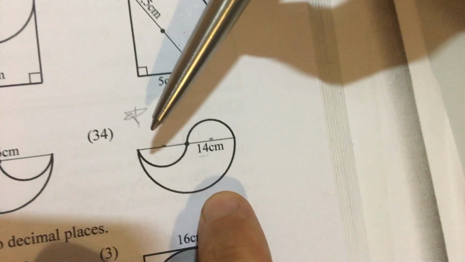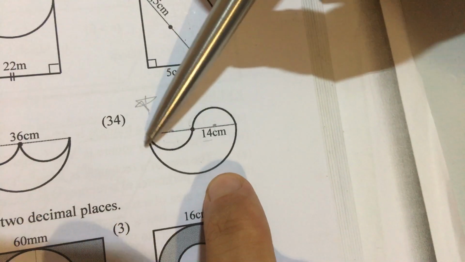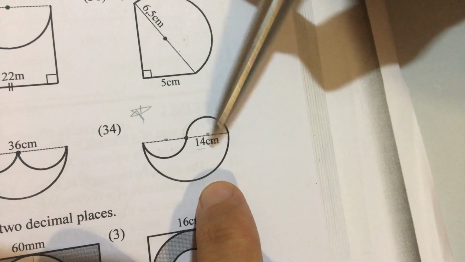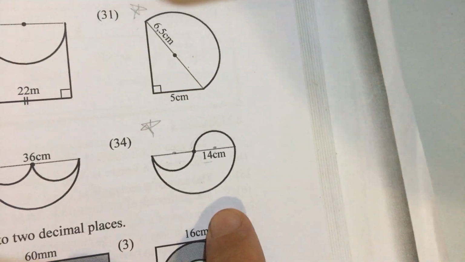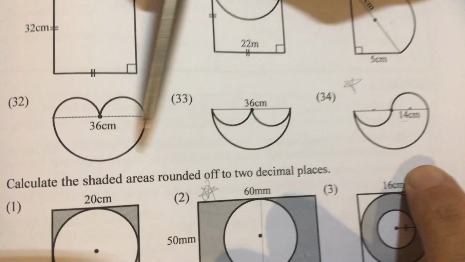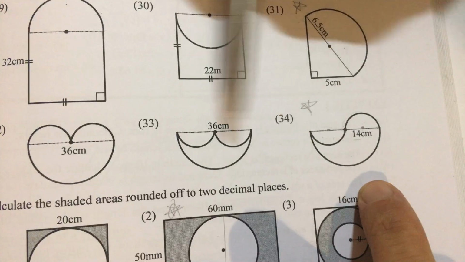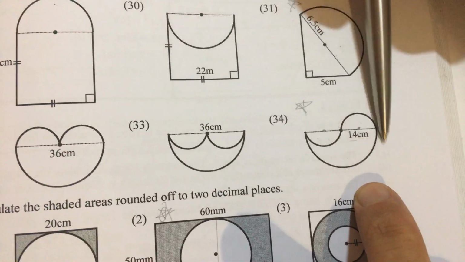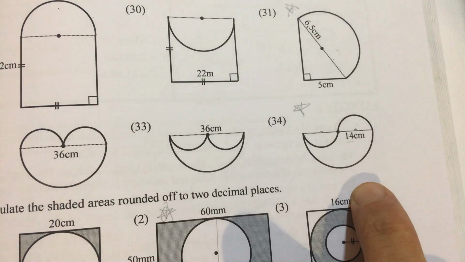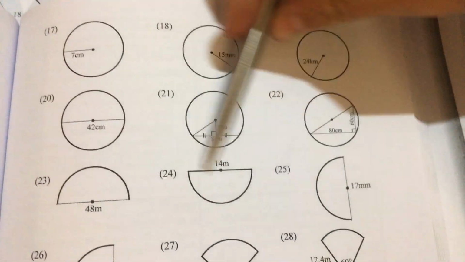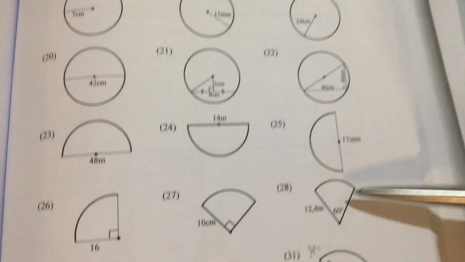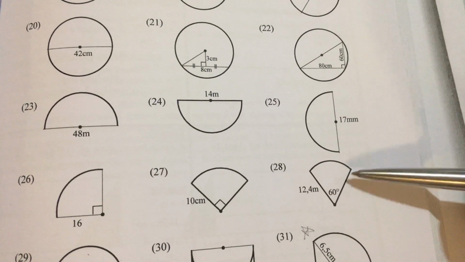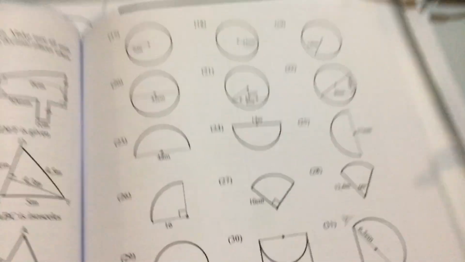And then this one over here, what's this one? I haven't even checked this one. This is a semicircle with another semicircle minus the semicircle. So these last ones over here will challenge you. You won't get a lot of these ones in the paper. These will challenge you. But these ones over here, you better be able to do these starting ones. These are straightforward, easy ones. And then that one over there is a sector. Please go look online how to work out an area of a sector.